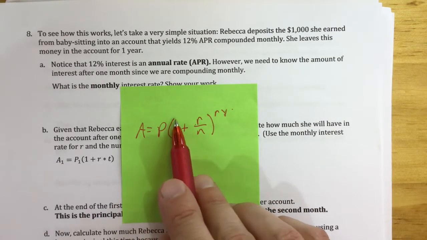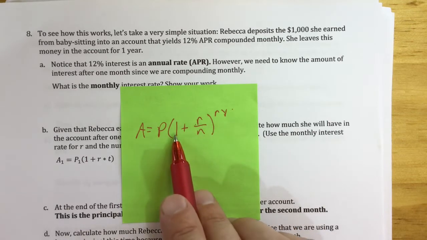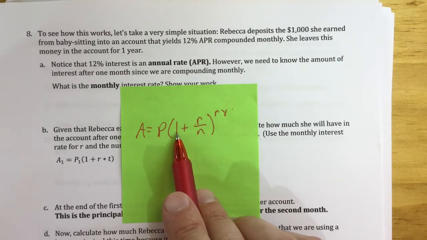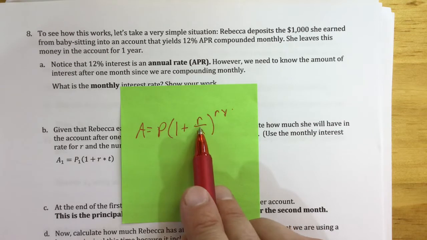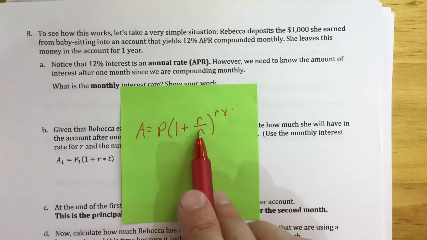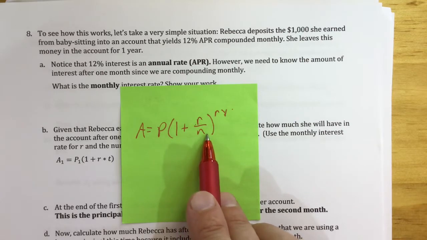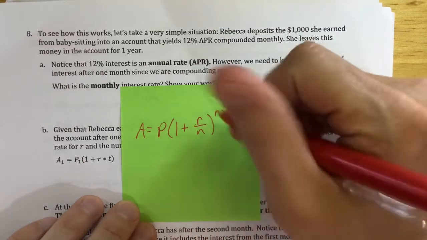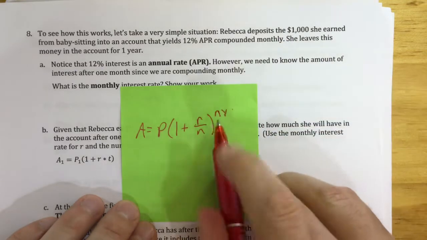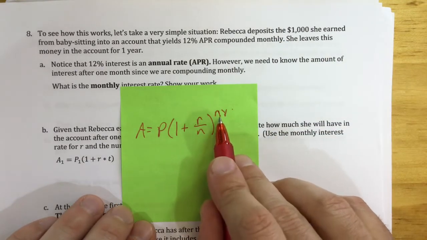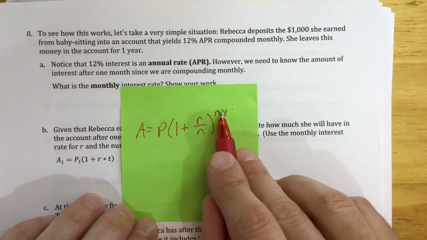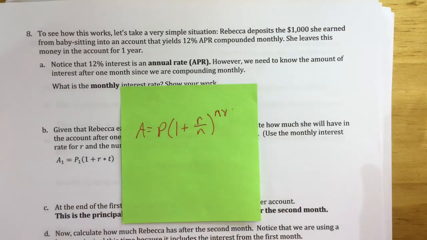You have your principal, which is still outside of parentheses. You've got the one that's going to maintain the principal. Okay, and here's your rate. You've seen this look a little bit different in the other formula, but you have a rate that gets divided by a number called n, and all of this gets raised to the ny power, where n is the same number that we have here, and then the y value is going to represent the number of years.